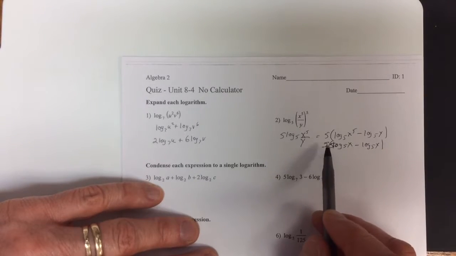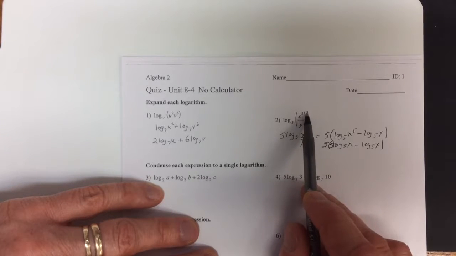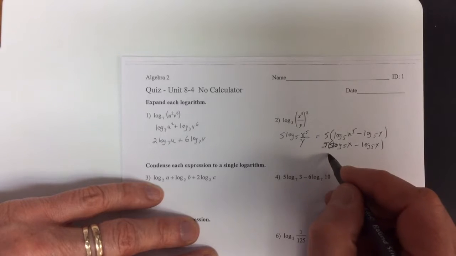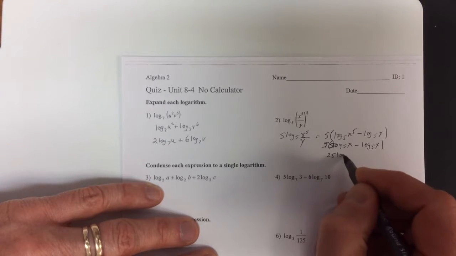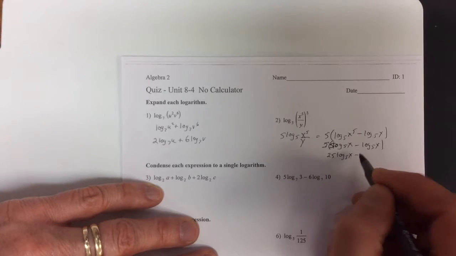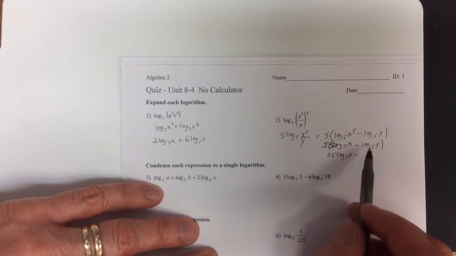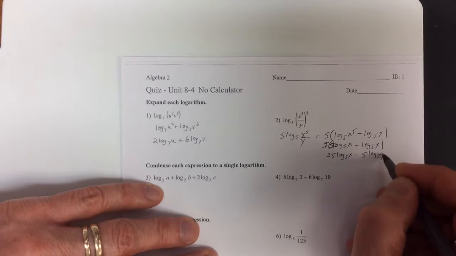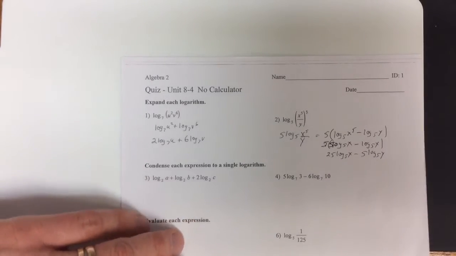And then I need to multiply this 5, which came from this power, times this 5 that came from that power. 5 times 5 is 25, so it's 25 log base 5 of x minus, I have to distribute this 5. This 5 times this is 5 log base 5 of y. We're done with that problem.